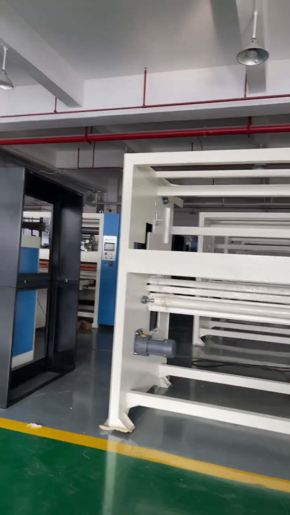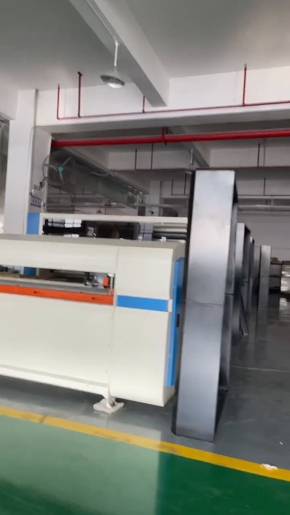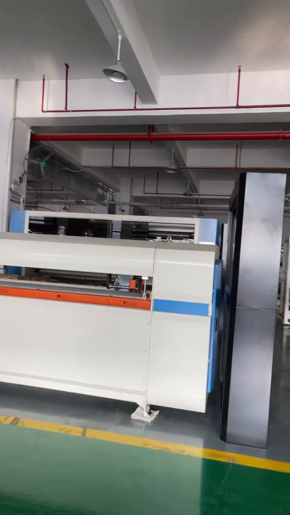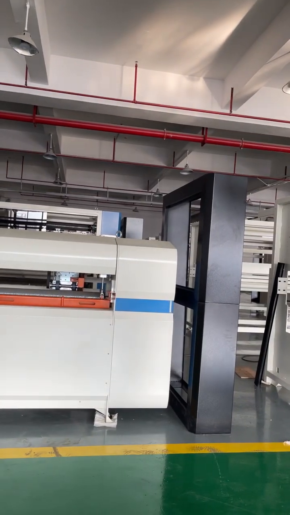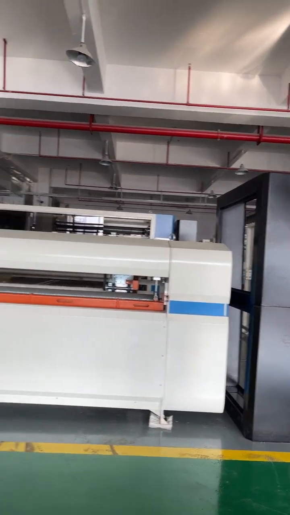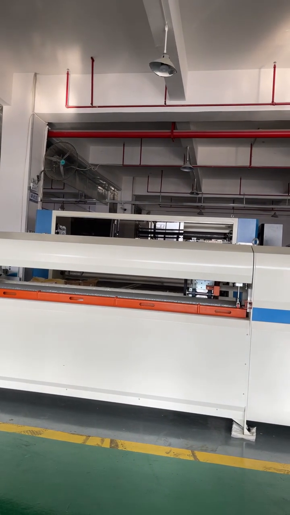Our standard machine color is white and blue. And you can see here is the carving box of the single needle quilting machine, and then behind the box is the crafting machine.